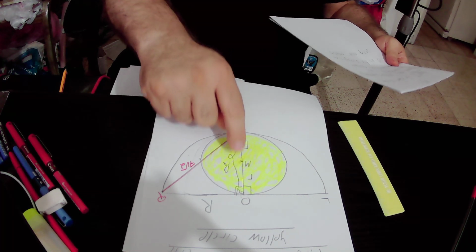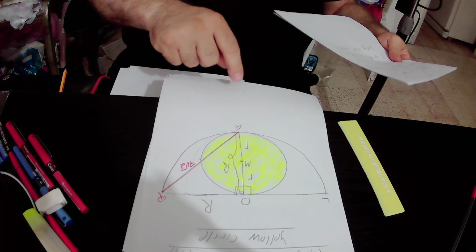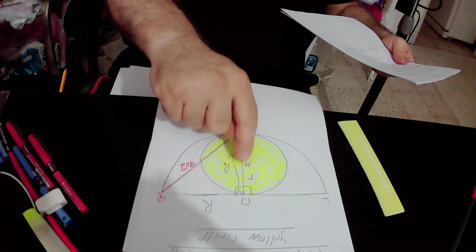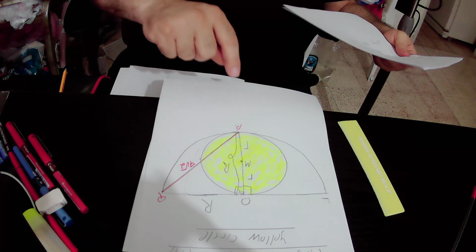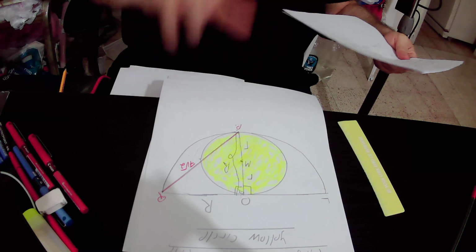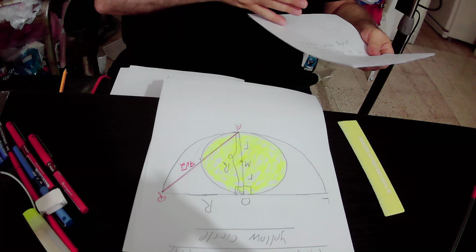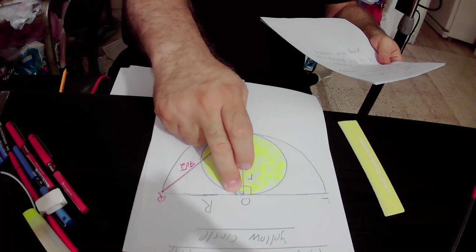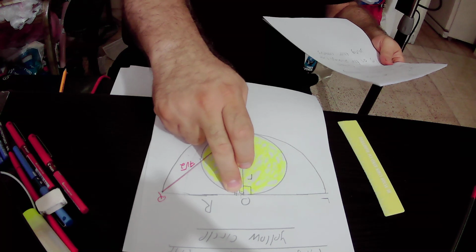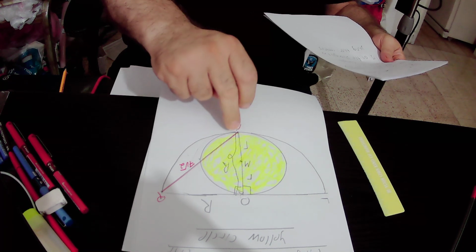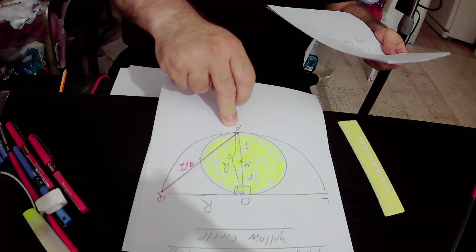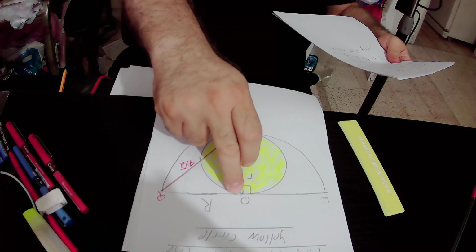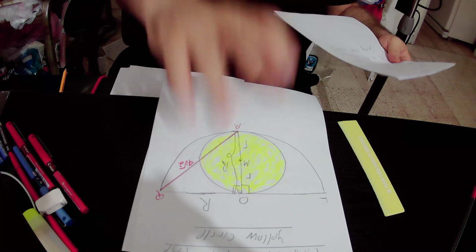That is to say, PMO is a straight line, because point P lies on the same straight line as the line segment MO. So the meaning of rule number 1 is that PMO is one straight line.